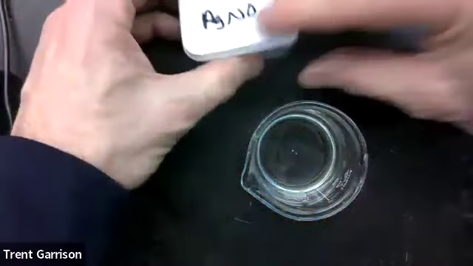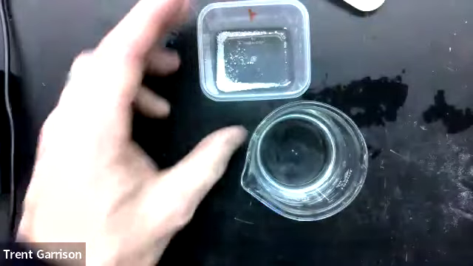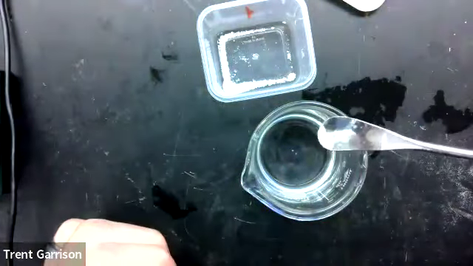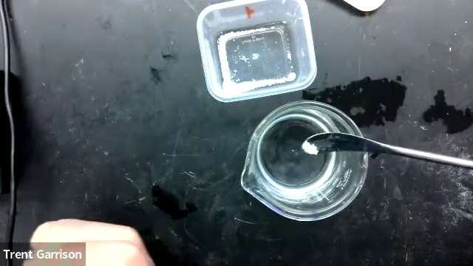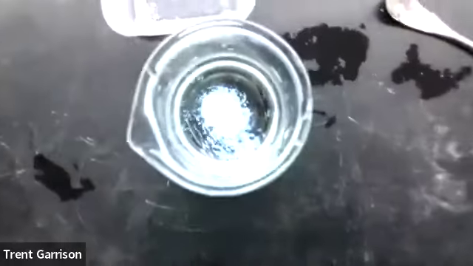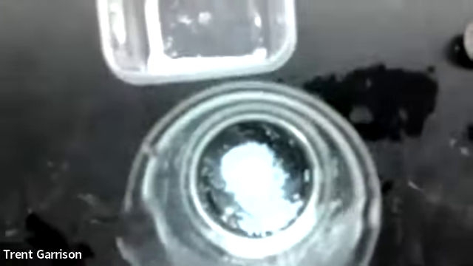And it will dissolve. Now I'm going to add my second material, and we're going to see if it turns cloudy, if there's any evidence of one occurring versus the other. As I add it slowly, what you notice right away is that we start to see evidence that we have a chemical reaction. It's starting to turn a little bit hazy.